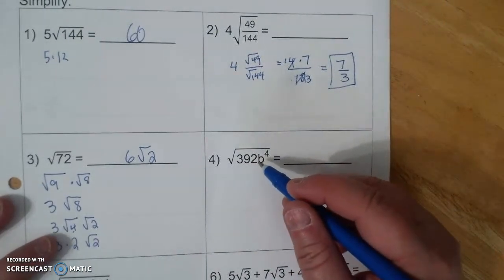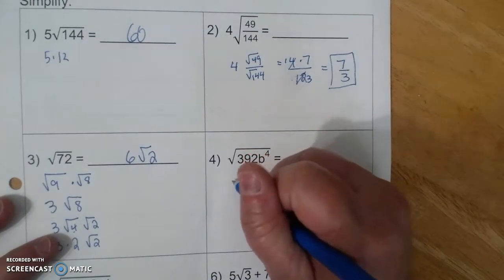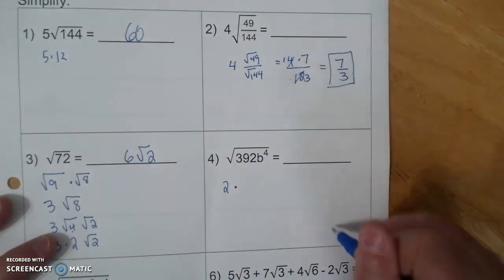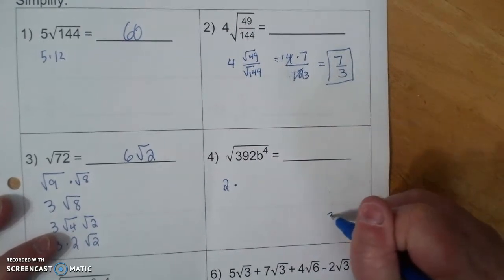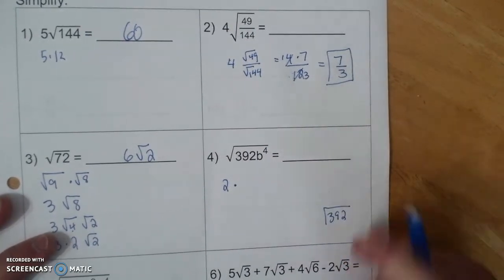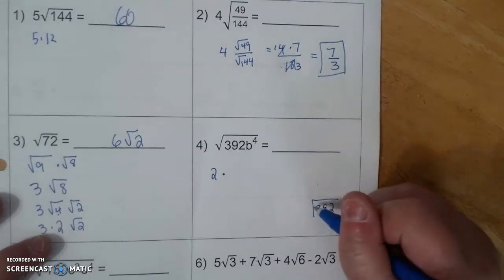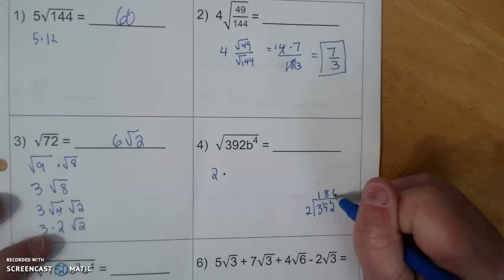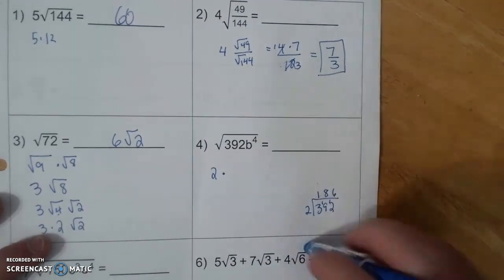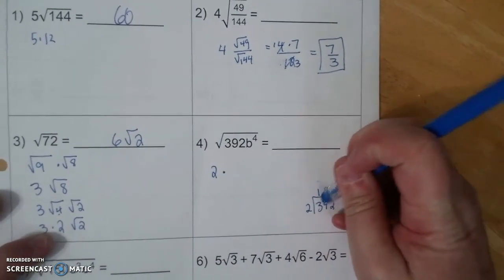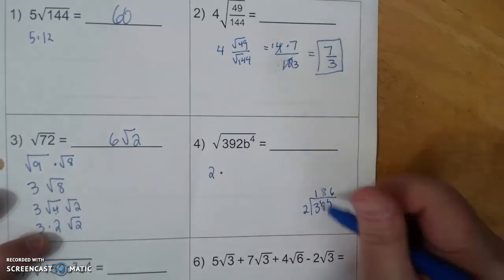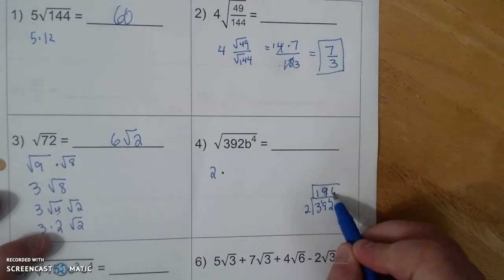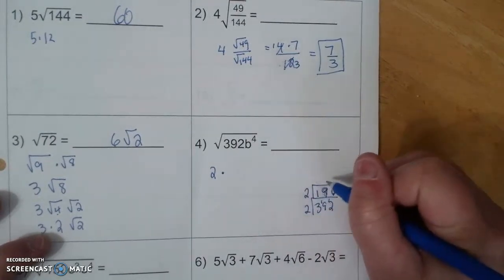392 is, I know that there's a 2. I'm going to do 392, and I'm going to do prime factorization. So that's 196. Horrible math. 196. 96 is divisible by 4, so it's a 2 again.